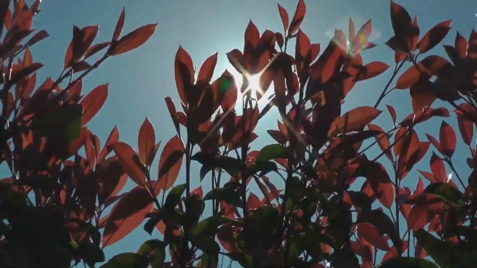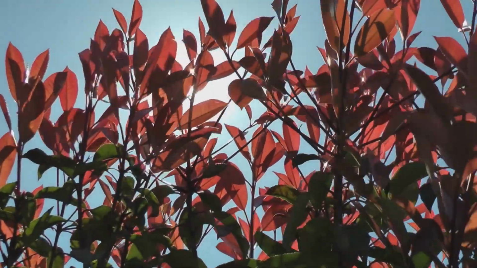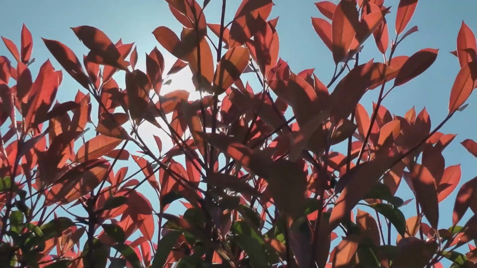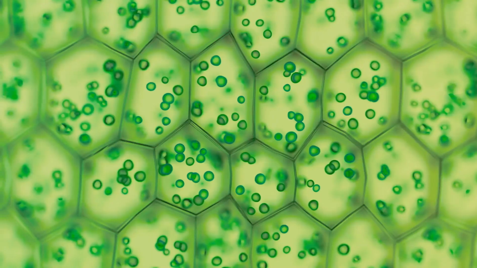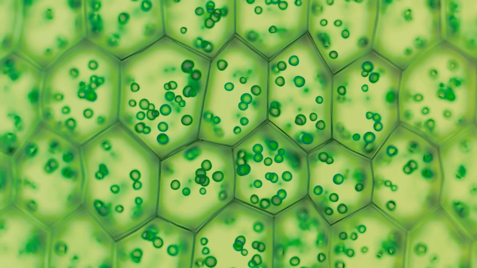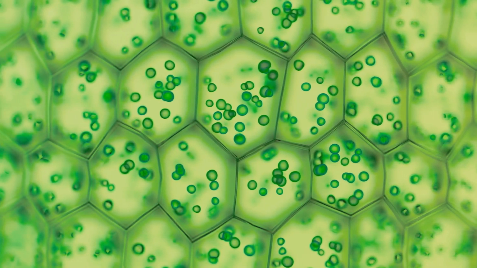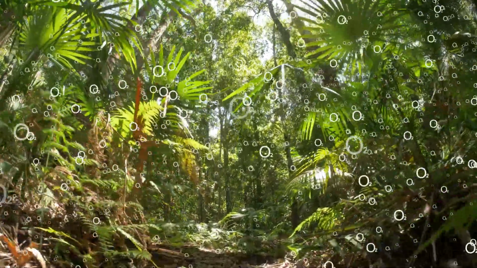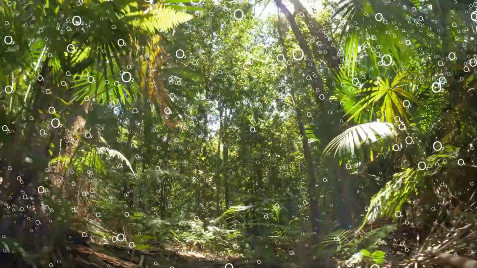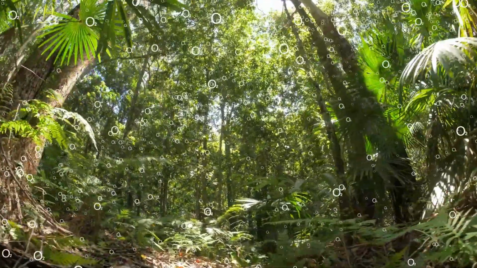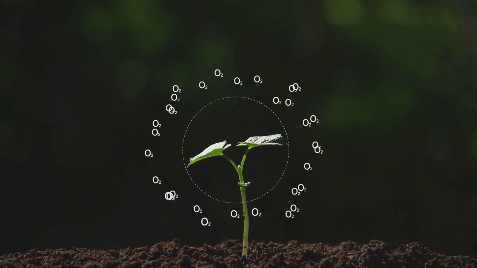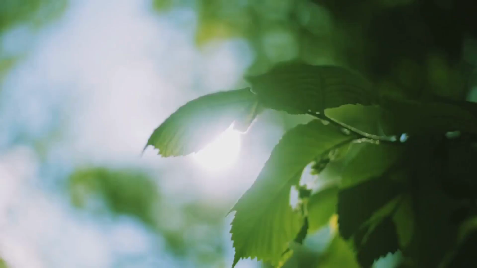Let's begin with photosynthesis, the process that plants, algae, and some bacteria use to harness energy from sunlight. It occurs in the chloroplasts, where the pigment chlorophyll captures light energy. Using carbon dioxide from the air and water from the soil, plants convert these raw materials into glucose, a sugar that stores energy, and oxygen, which is released into the atmosphere.